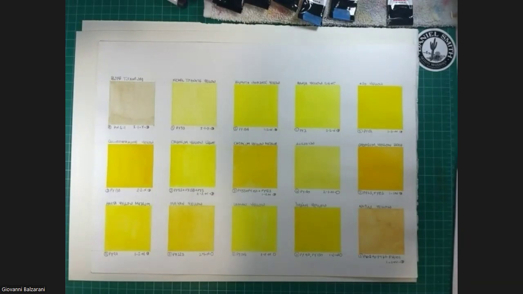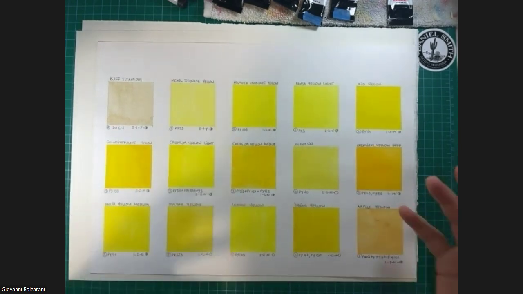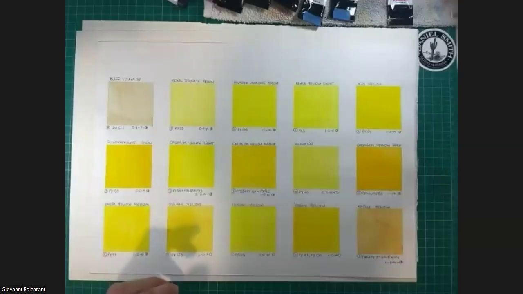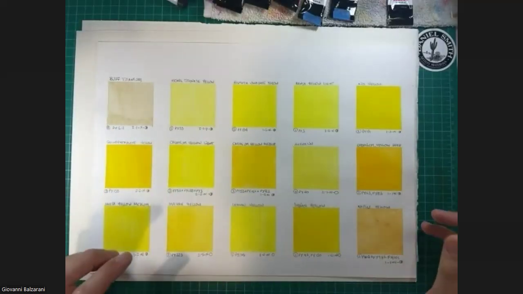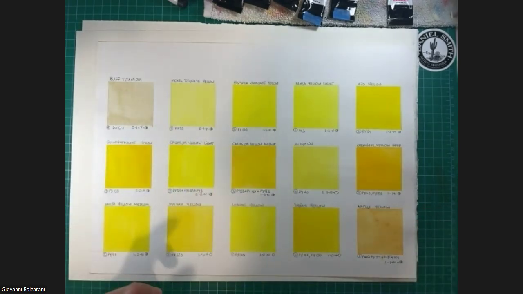Okay. Good evening, everyone. Good morning and good night. This example is very important to me because during my study, one of the big questions was whether it is possible to cover the blacks with yellow.